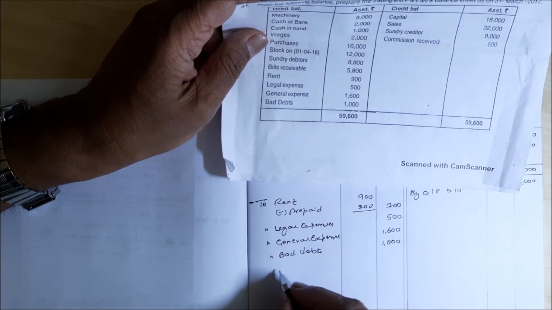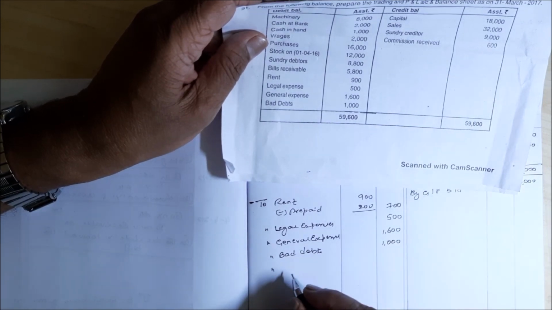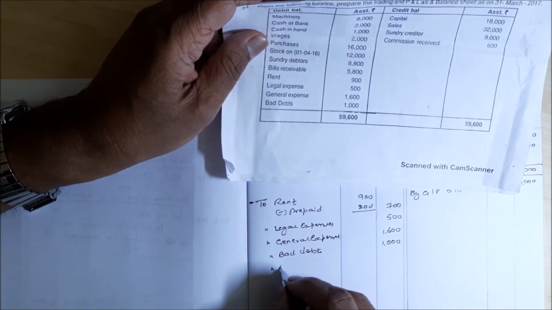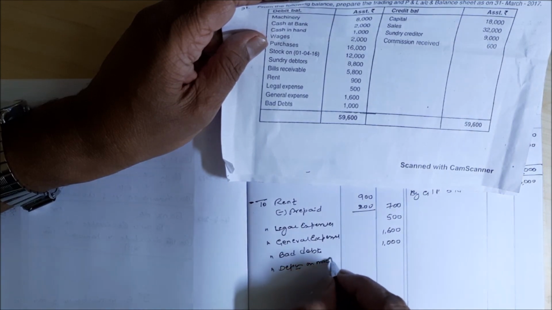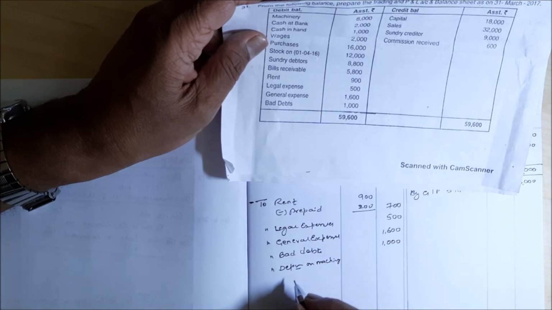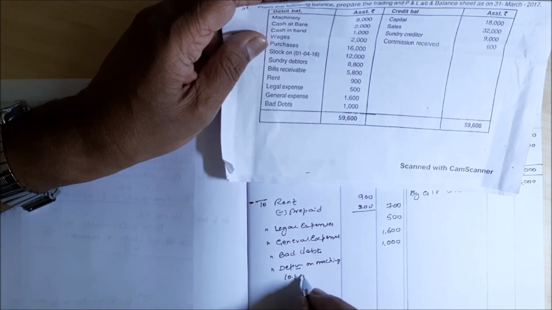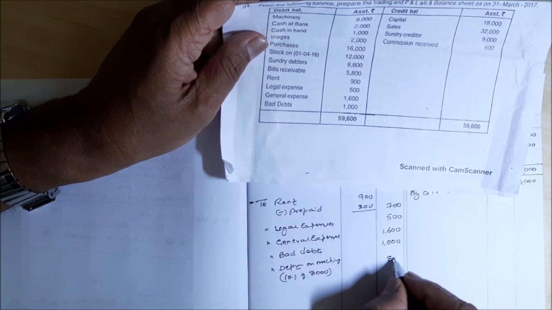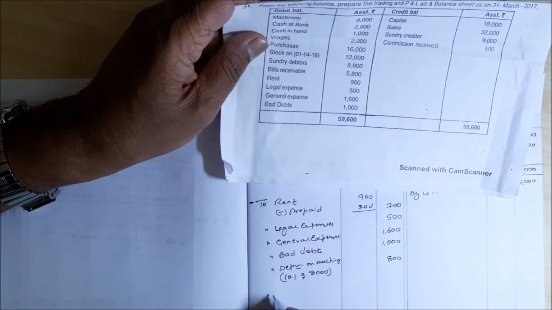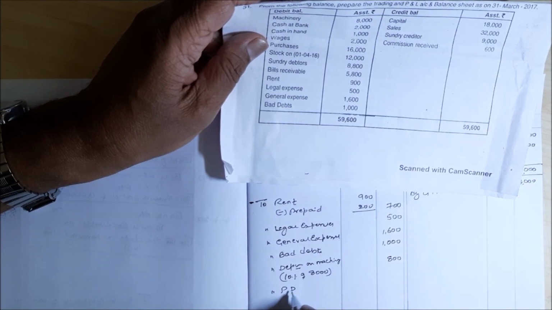Then to depreciation on machinery, that is 10% of 8,000. 10% of 8,000 is 800. Then to PDD.